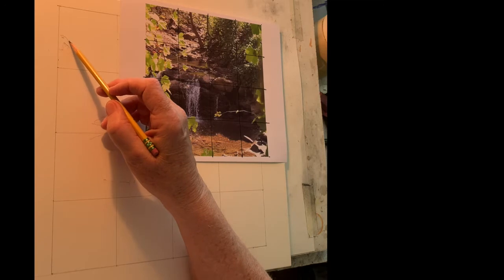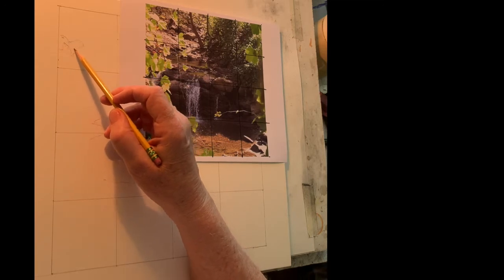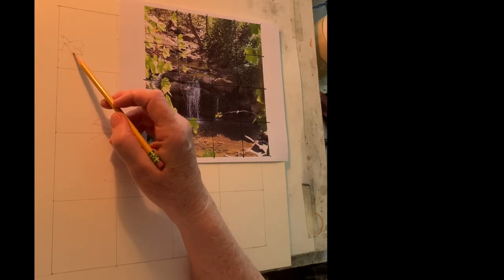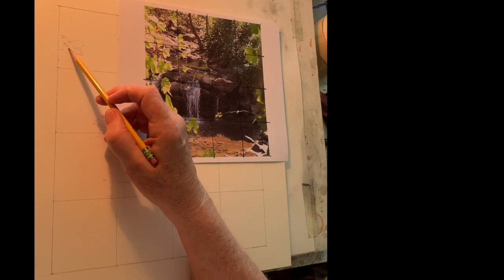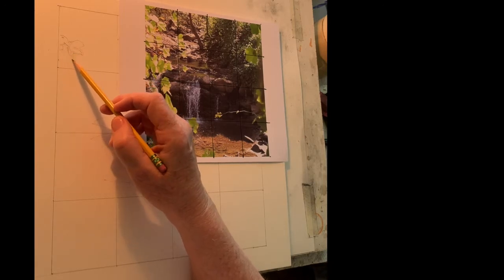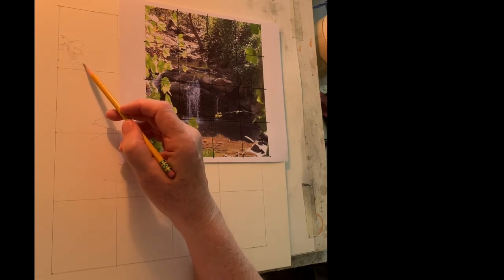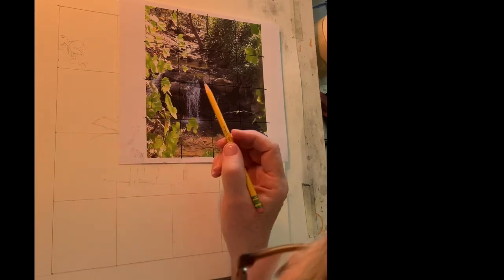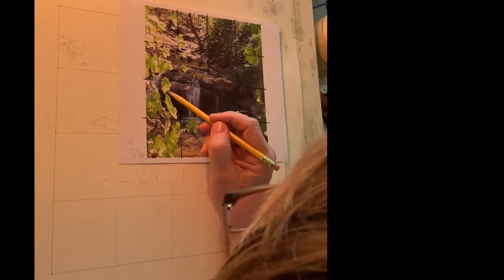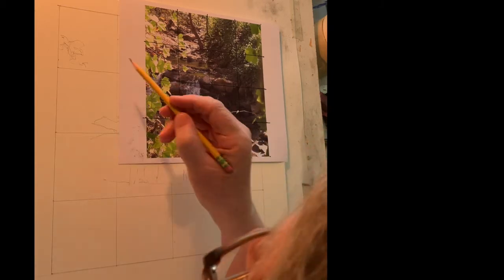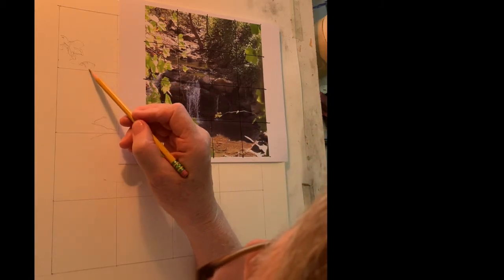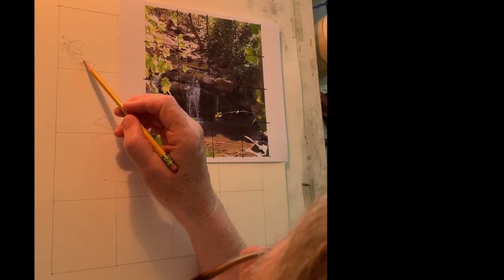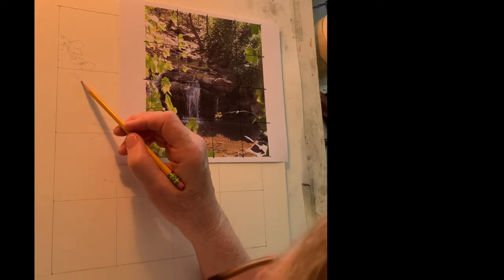Let's see, that's a little higher. We want to try to find one of these leaves and just get the shape of them. And if you can kind of keep that going.